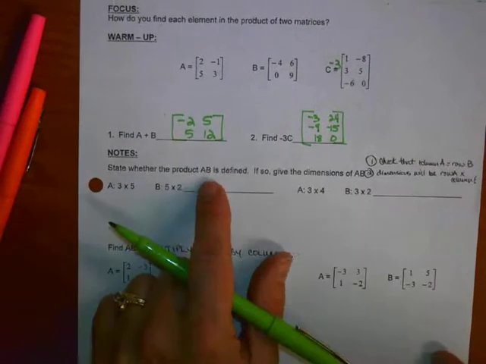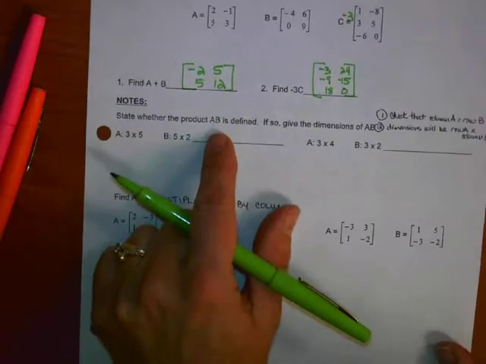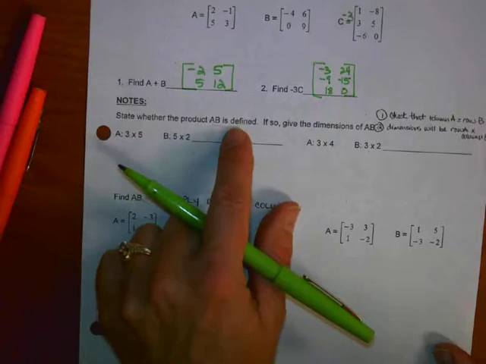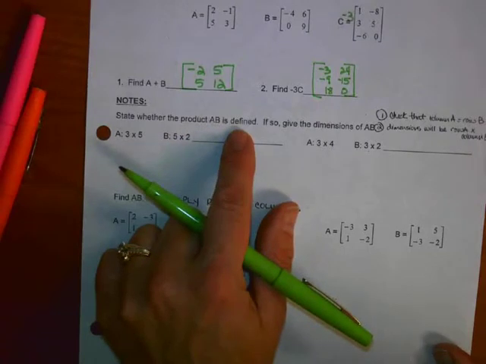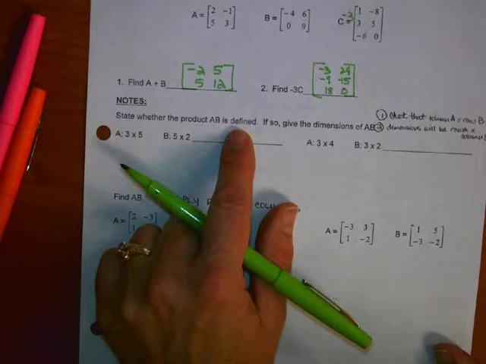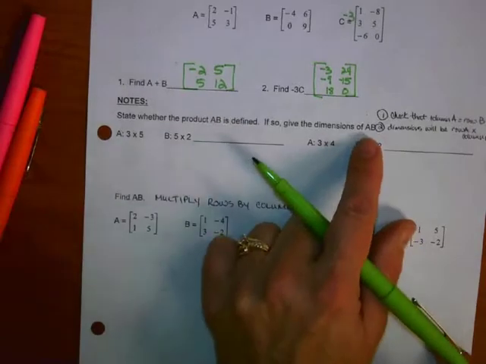State whether the product, what does product mean? Multiplying. Whether you multiply A and B, if it is defined. You cannot multiply matrices if they're not defined. If so, give the dimensions of A times B, what the answer would be.